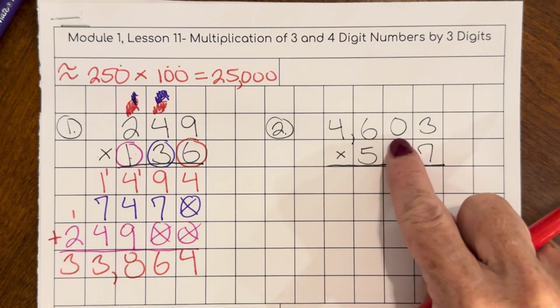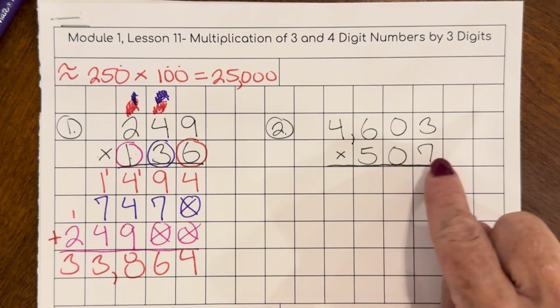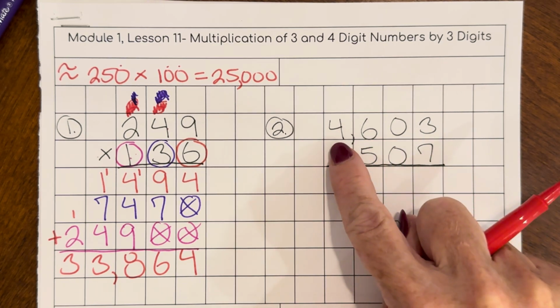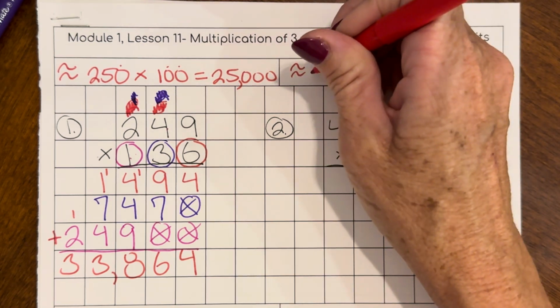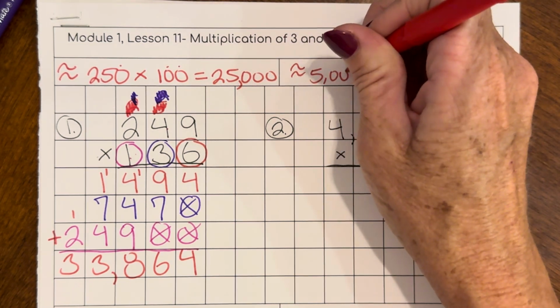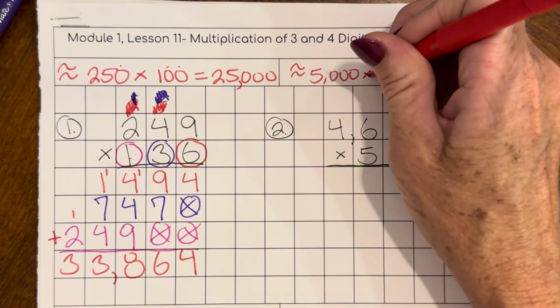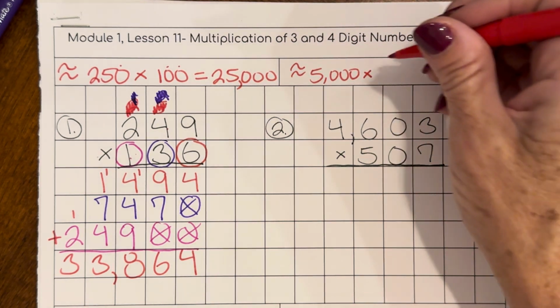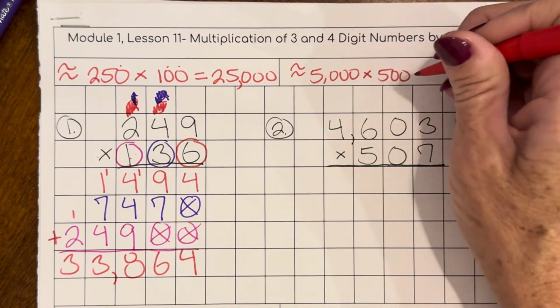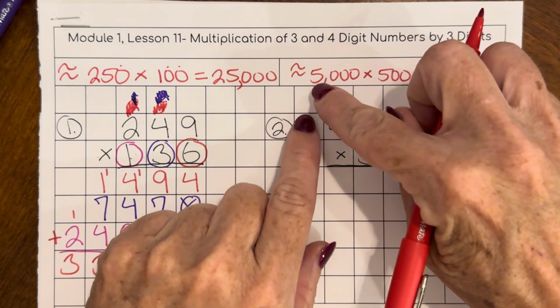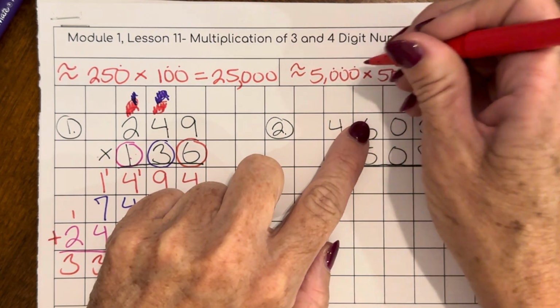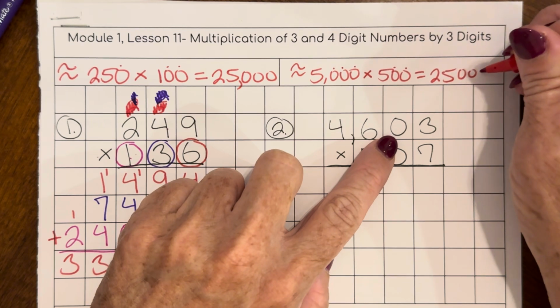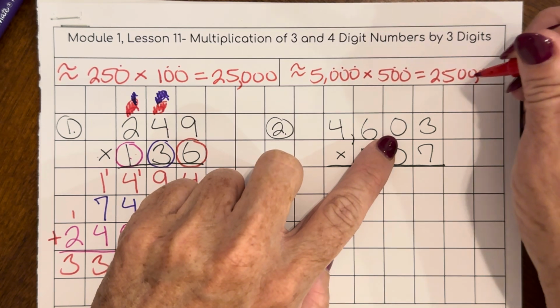I have 4,603 times 507. So I could say maybe 4,603 is about 5,000 times 507 is about 500, which if I multiply these, I get 5 times 5 is 25, and I get 1, 2, 3, 4, 5 zeros.